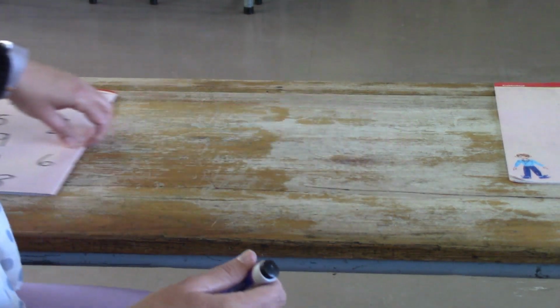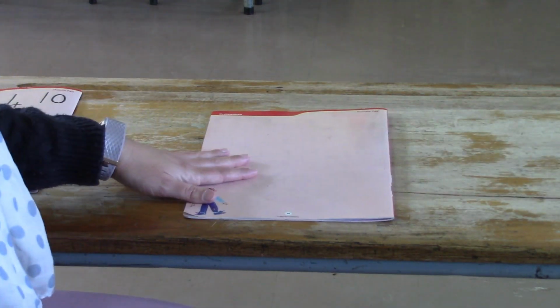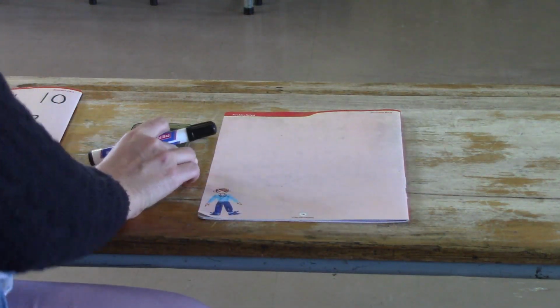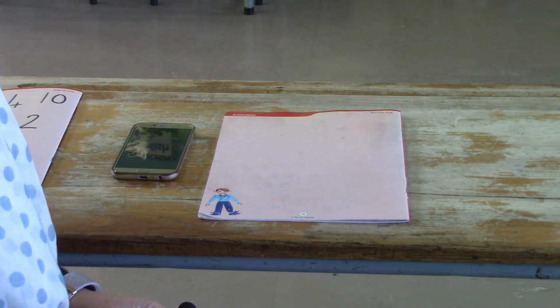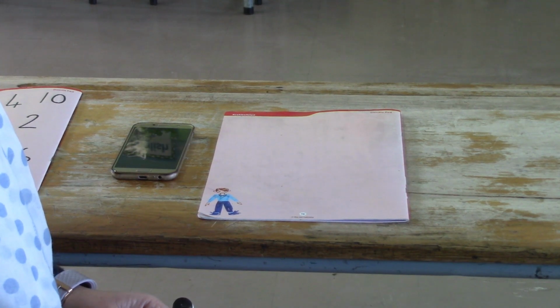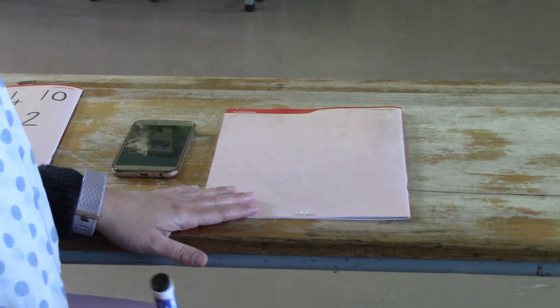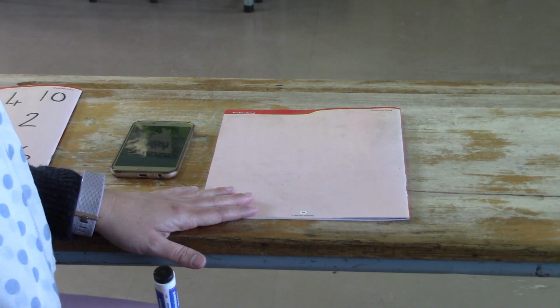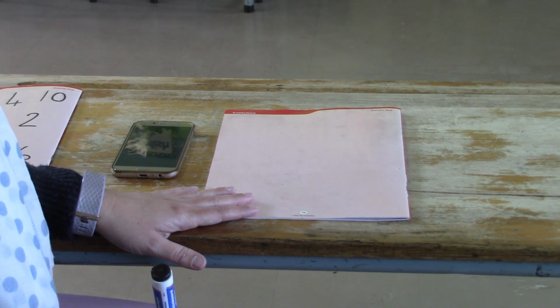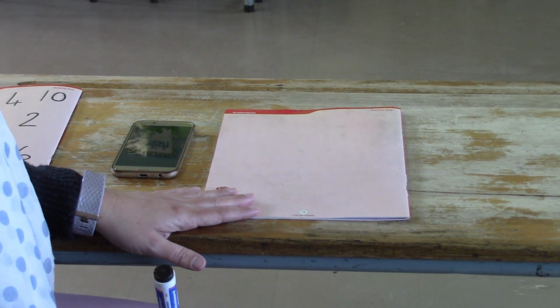Right, now the next bonds activity is a little bit of a competition. You will need something to write on and something to time yourself with. I'm going to use my phone, and I'm sure lots of you will too. But if you don't have a phone, you can use your microwave timer or your watch even. In your pack of work, it tells you what bond you're practicing for that day, and you're going to have a little bit of a competition against yourself.